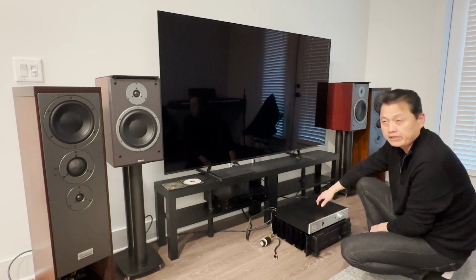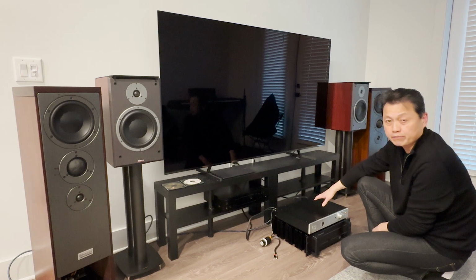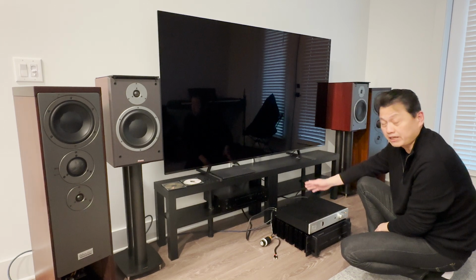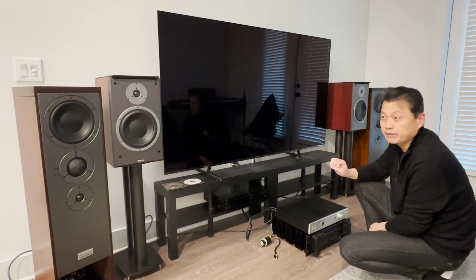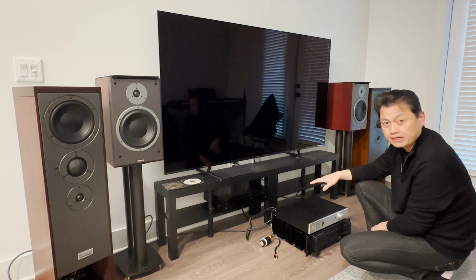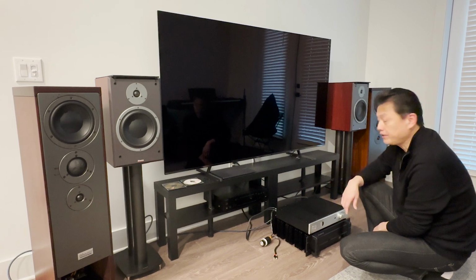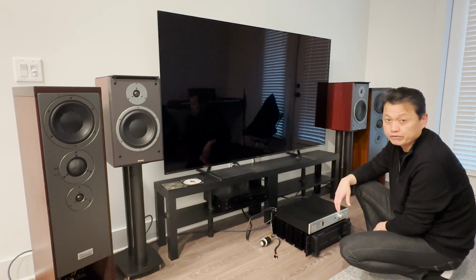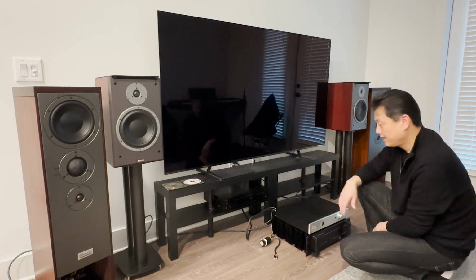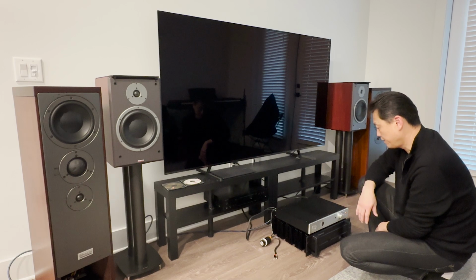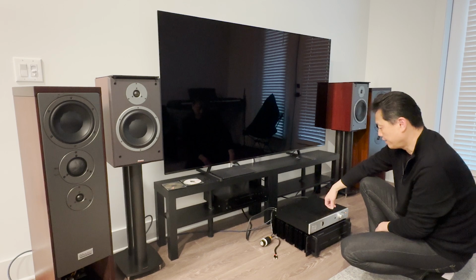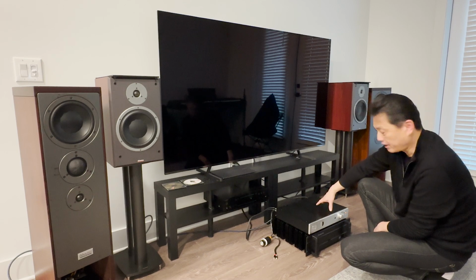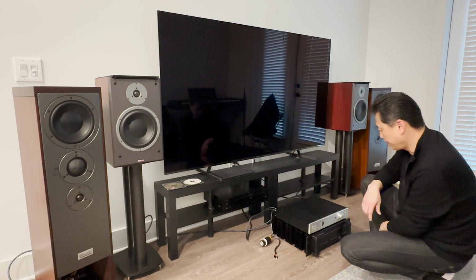I prefer amplifiers from 10 years ago or even longer, because at that time people put much more effort into design and component picks, and nowadays amplifiers are just looking for higher prices, making money and all those things. So I prefer to use an earlier kind of amplifier.